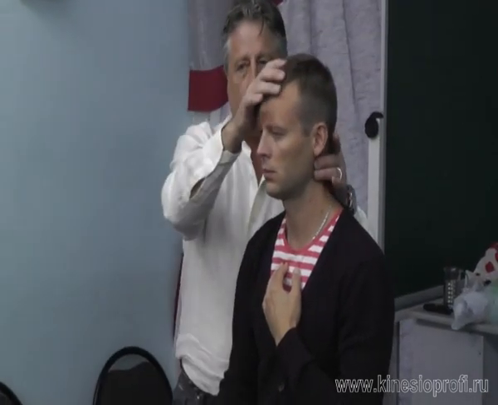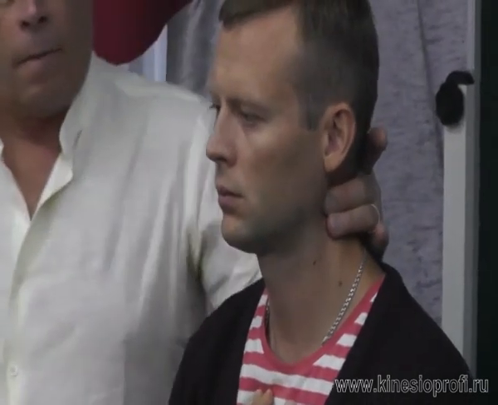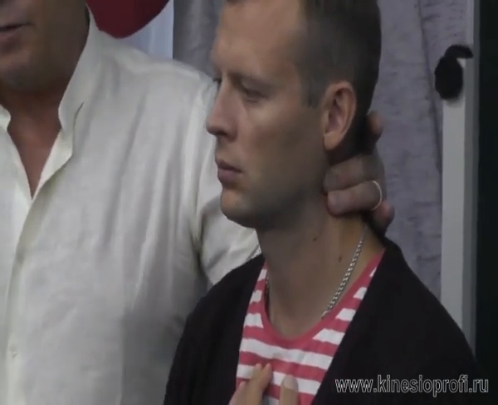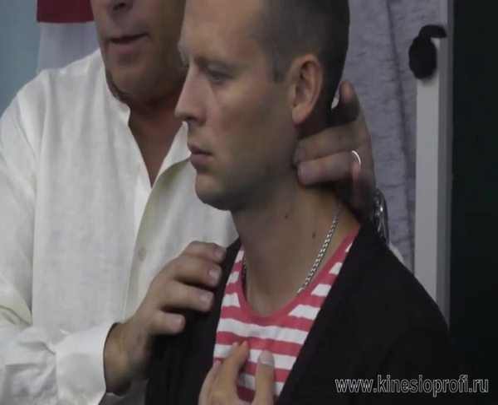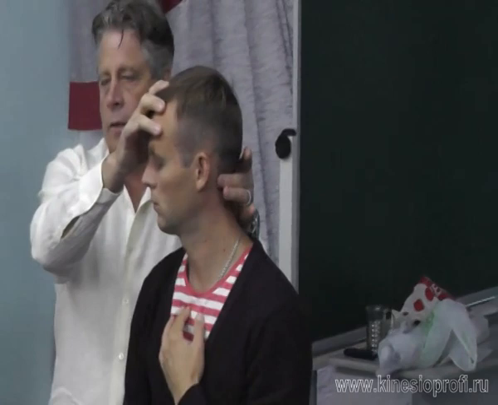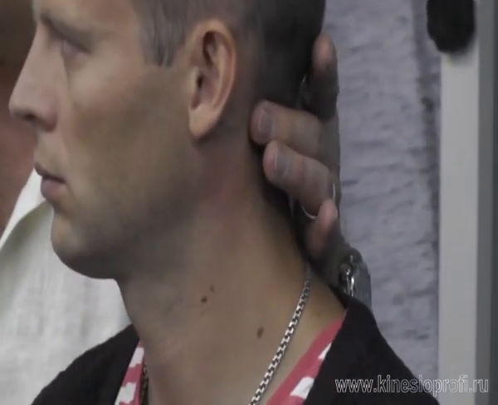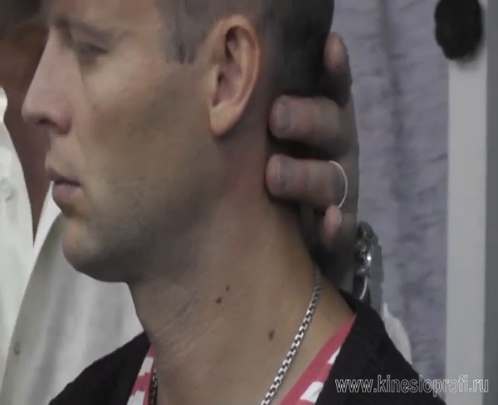If I feel that the transverse process of the atlas is on my finger, I move inferiorly. Now with my thumb on the other side, touching the cranial area, to create a pincer effect.